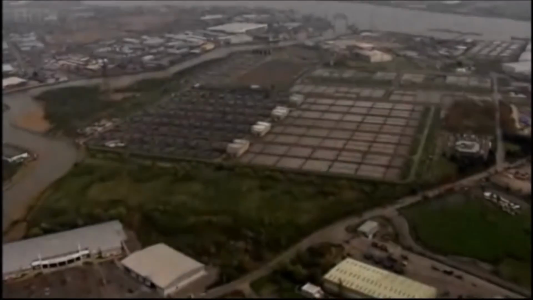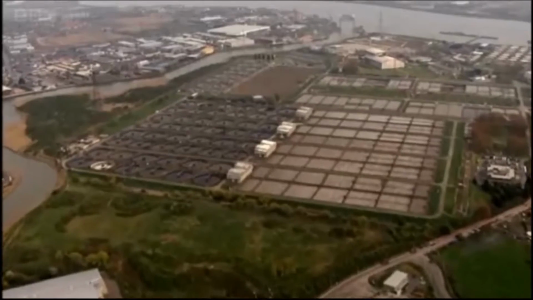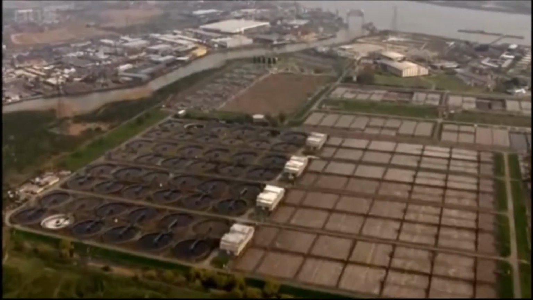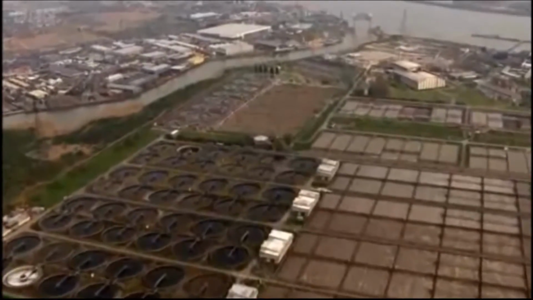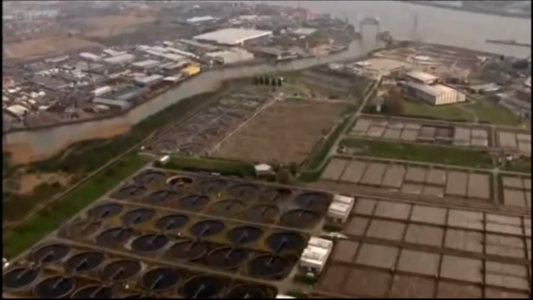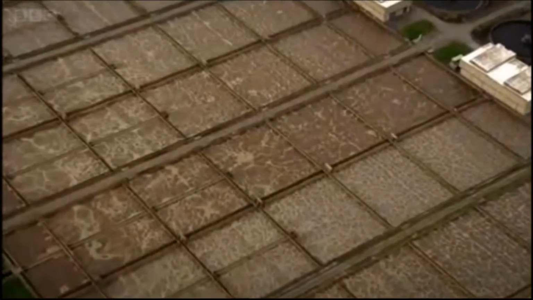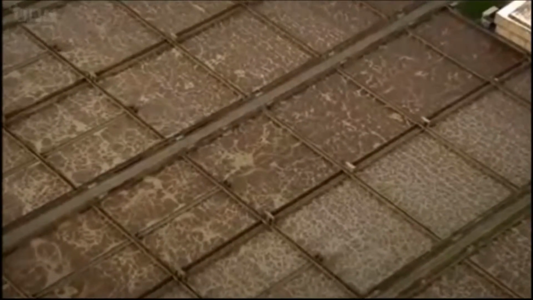This is Becton Sewage Works in East London, the largest sewage plant in Europe. Over 300 acres, fenced off from curious eyes, the sheer scale only comprehensible from the air. This one plant has to deal with the sewage and waste of all of North London, over 3.5 million people producing more than 12 million gallons of waste every hour.